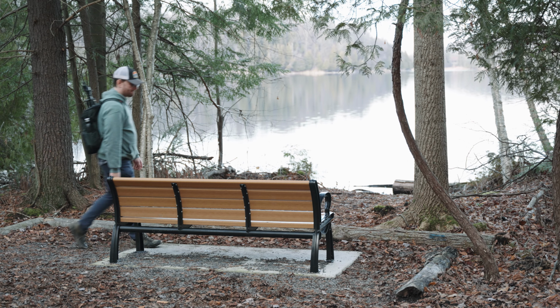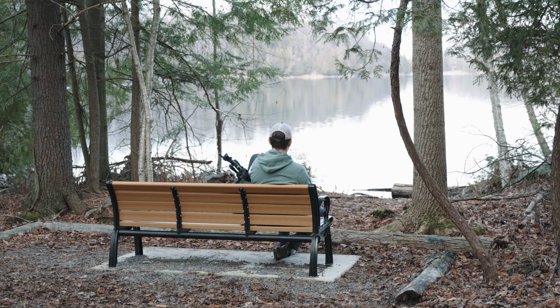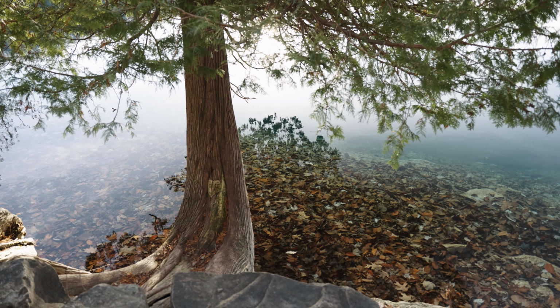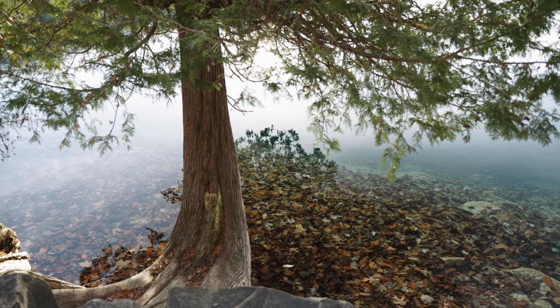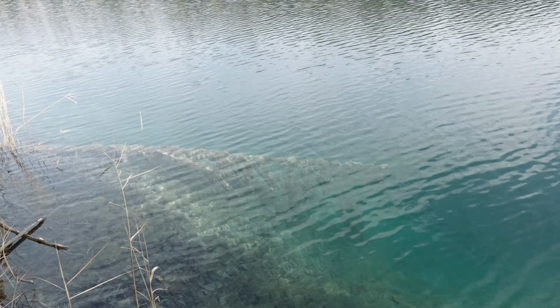There's a few more compositional tips I want to talk about, but first, let's talk about where I'm at. As you can tell, today I'm at a lake, and this is Green Lake State Park in New York. What makes this lake so special is that it's so clear that you can see the bottom along the shoreline, and it looks very teal and aqua.